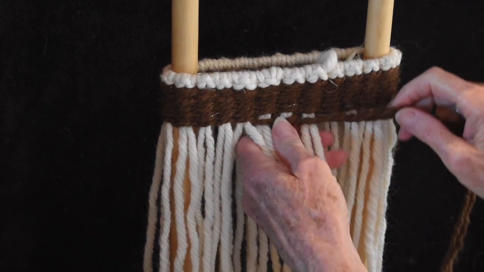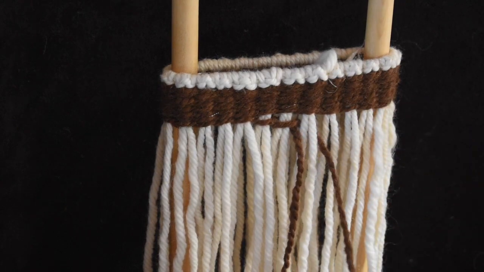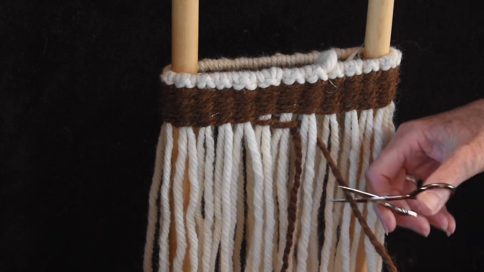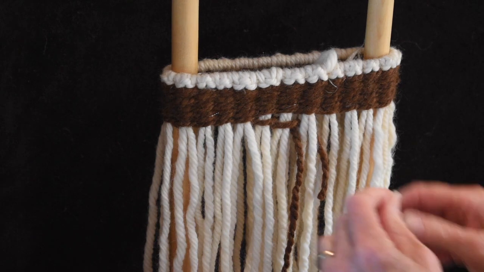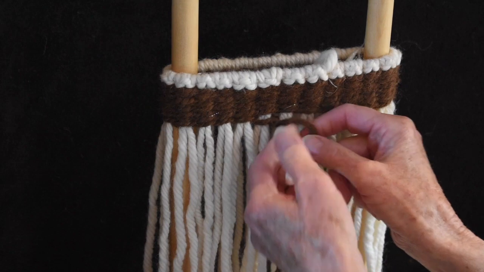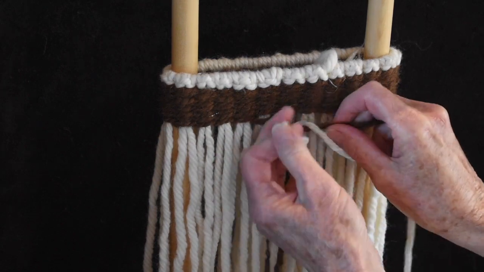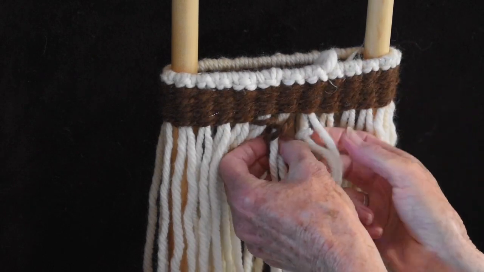So I have reached the beginning of my weaving again, and I'm going to do two colors. So when you're ready to start a new yarn or you run out of a yarn, all you need to do is just tie a new piece onto the old one. So just tie a square knot, and then you want to push that knot to the back side.